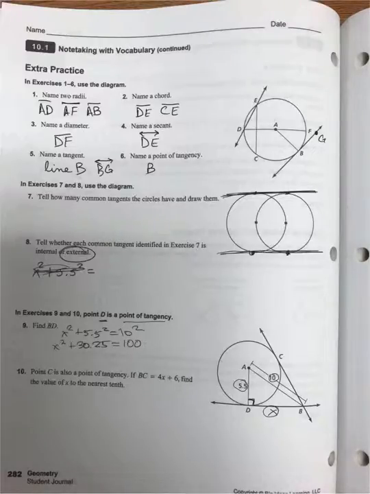Tiffany, what do we do to get X by itself? Subtract. Okay? So it's attached by addition, so we do subtraction. That's okay. It's not fun when the teacher puts you on the spot, is it? Right, Romy? What do you get? 69.75. Thank you, Romy.